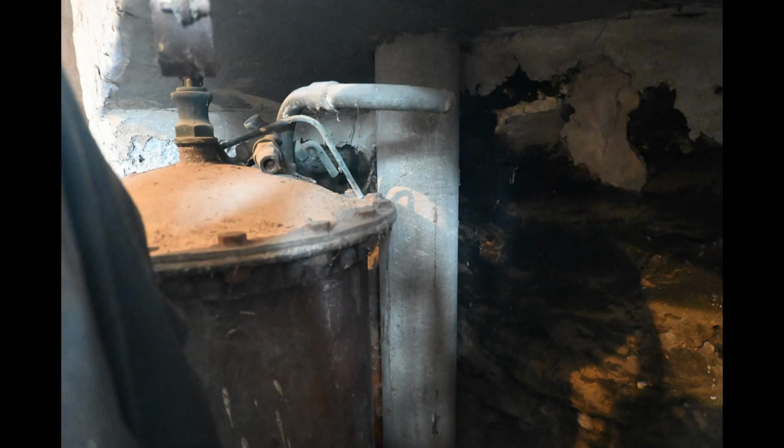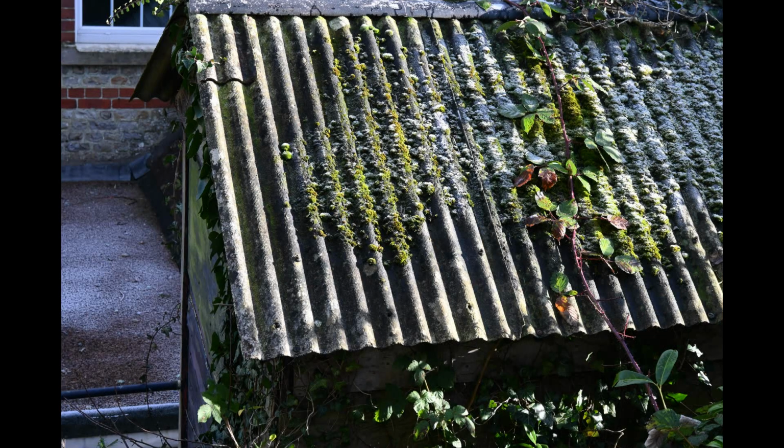Going back to old appliances, that's some kind of ancient water heater with a flue attached to it, which is asbestos cement. This is what you expect to find: a corrugated asbestos cement roof covering to a shed.